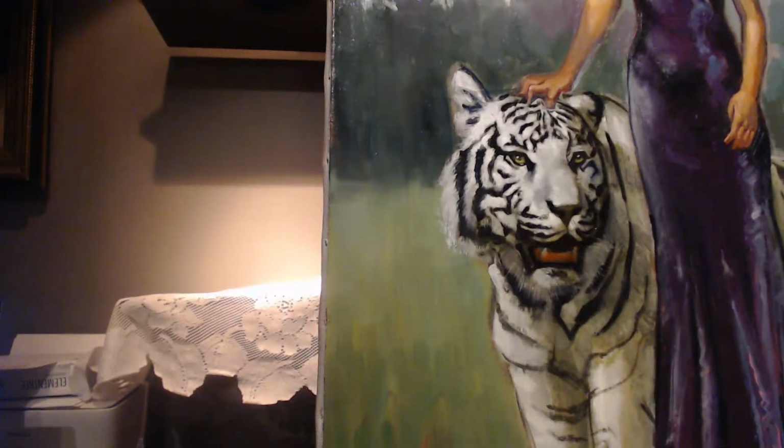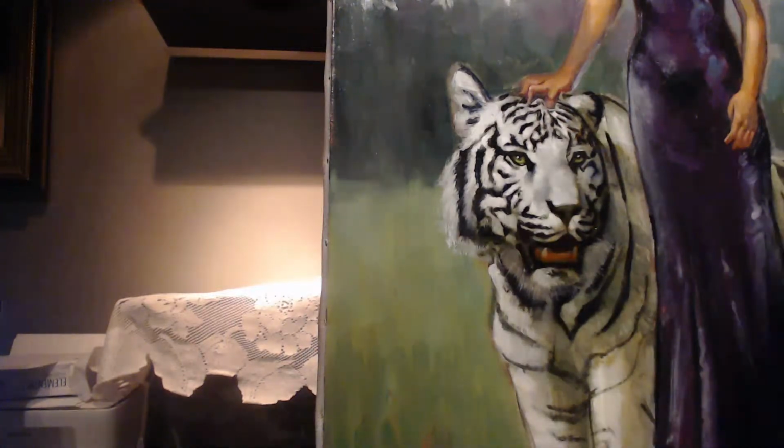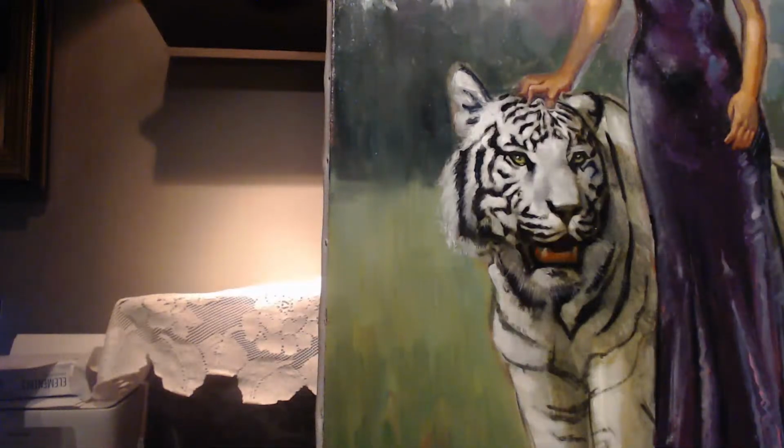Yeah. All right. So I will be putting the whiskers on. That's going to change it big time. I might trim down that highlight on the eye. Make it a little less substantial. There's the right pigment.